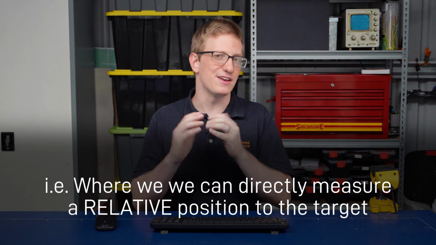It's also worth noting that this is a different kind of autonomous operation to tracking a sensed target. We'll be doing that in the next video, and that doesn't necessarily require localization.